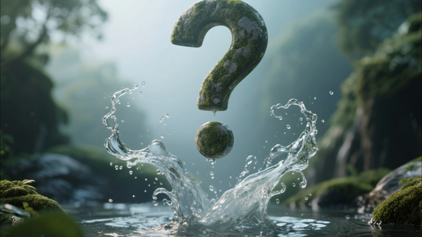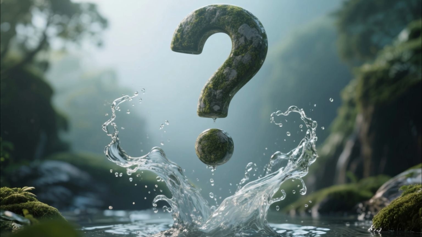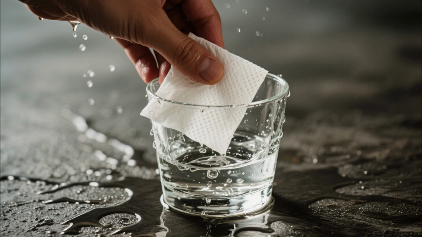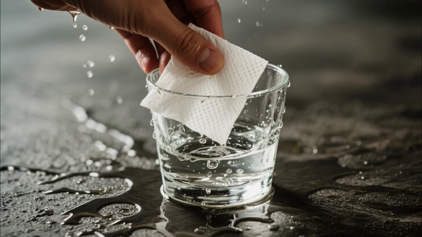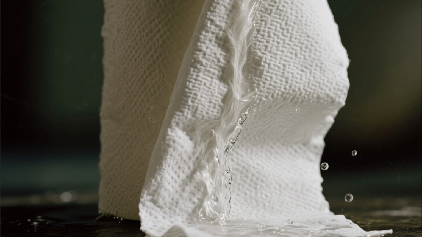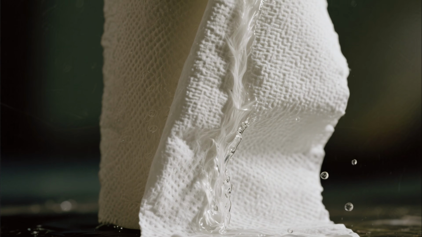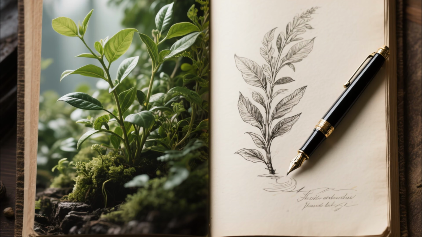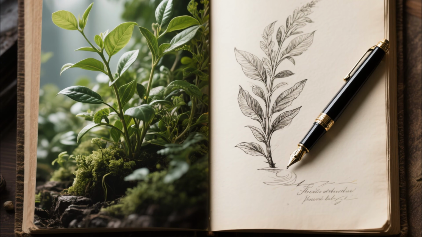What is capillary action? And why can water seemingly climb against gravity? Imagine dropping a paper towel into a spilled glass of water. You watch it slowly pull the liquid upward, against all odds. This simple scene hides a powerful mystery that drives life in plants and even ink in your pen.